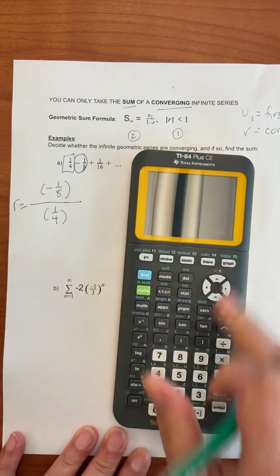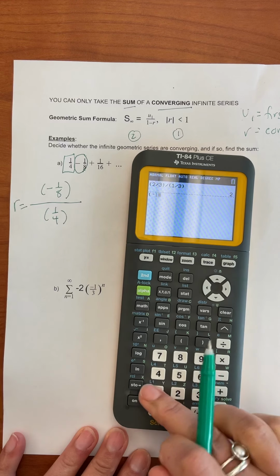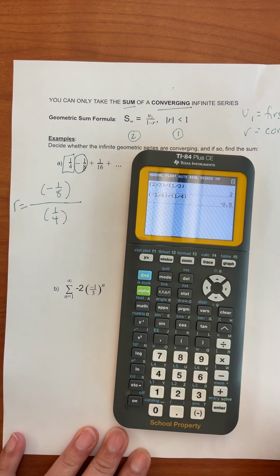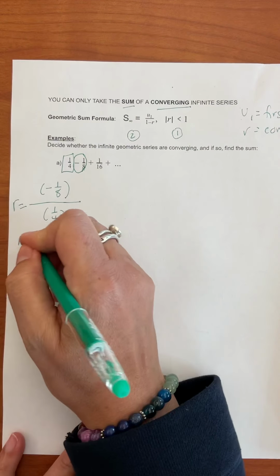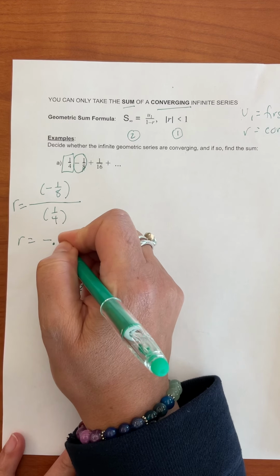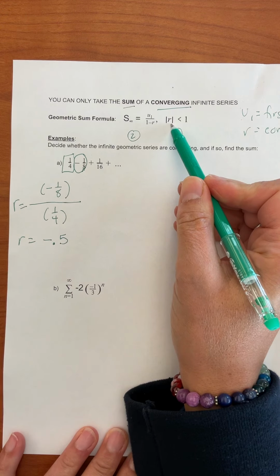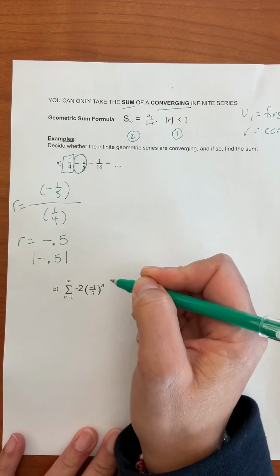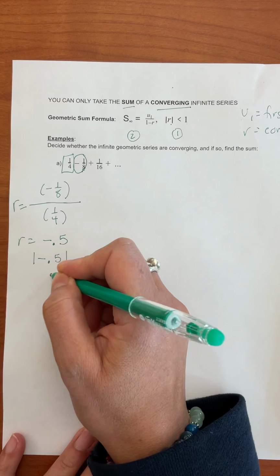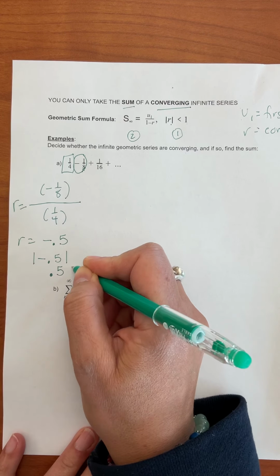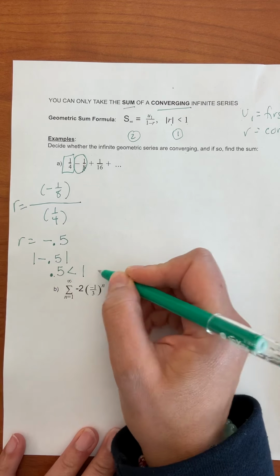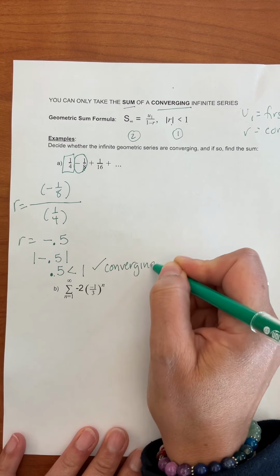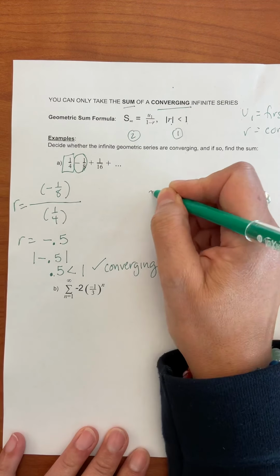So let's take our calculator out. We have negative 1 divided by 8, divided by 1 divided by 4, and we are going to get negative 0.5. So our ratio here is negative 0.5. But we have to check to make sure the absolute value of that is less than 1. How far is negative 0.5 from 0? You're right, it is 0.5. We have to make sure that that's less than 1, and 0.5 is less than 1, so we are good to go. We know it is converging, so we can now go to that second step and find the sum.